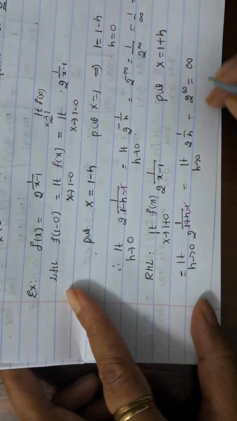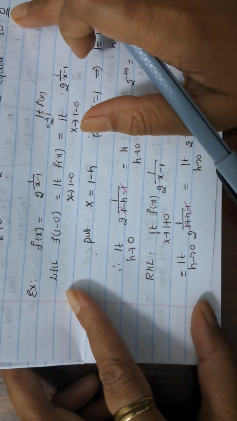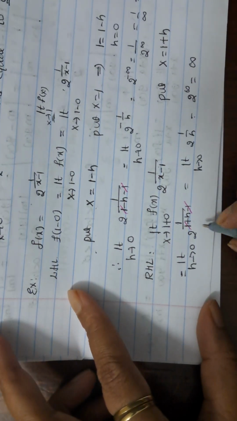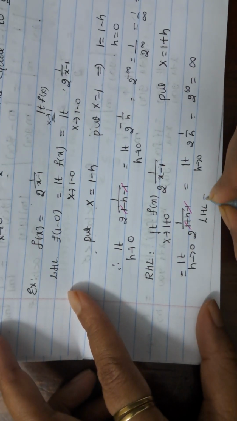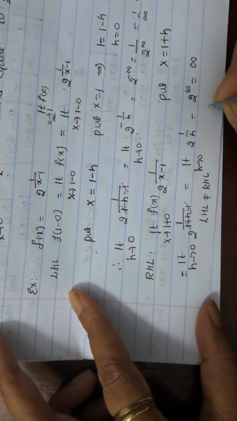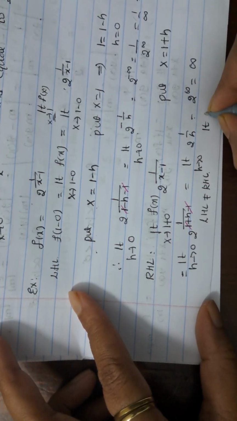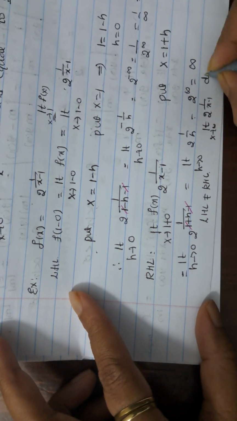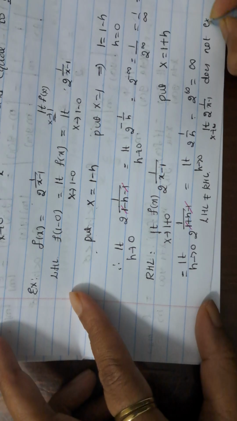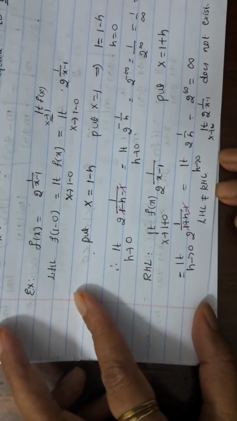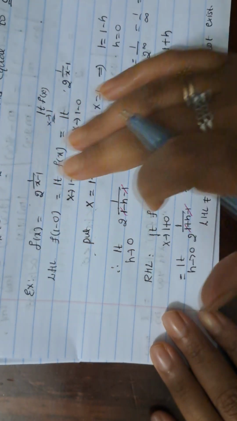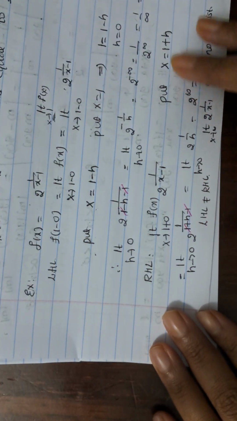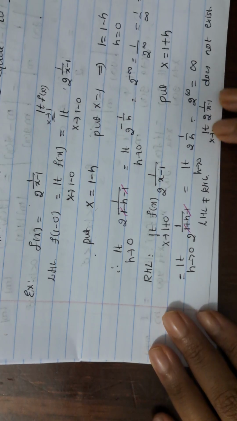If you observe here, LHL is existing and it is 0, but RHL is infinity. So clearly your LHL is not equal to RHL. So hence the limit of 2 to the power 1 over x minus 1 as x is tending to 1 does not exist. So from this example, it is clear that though we have an LHL which is existing, RHL is infinity, and they are not equal. Hence, we conclude that the limit does not exist.